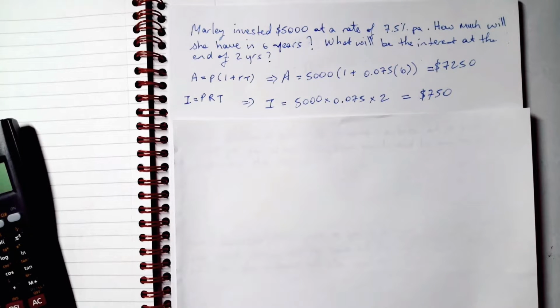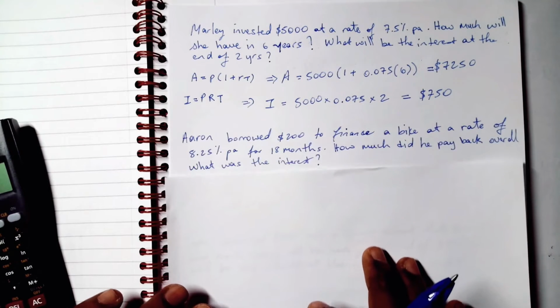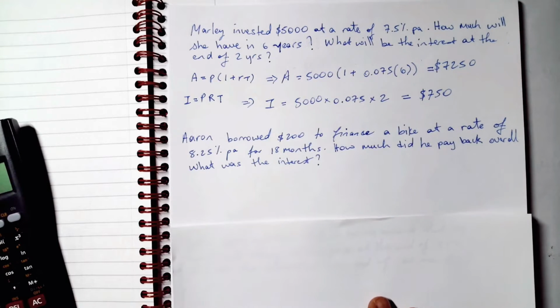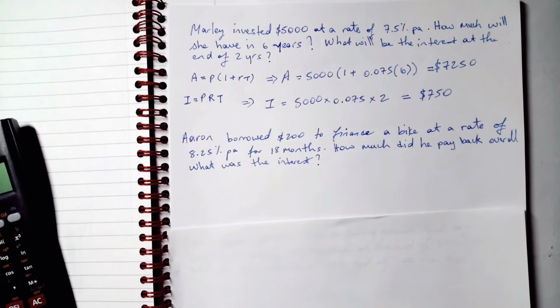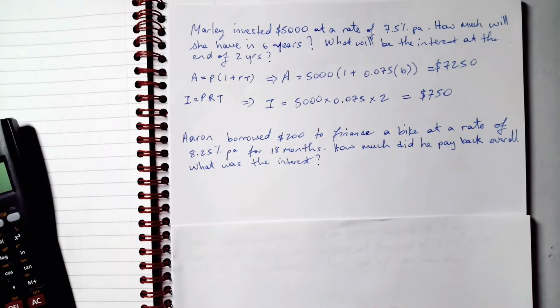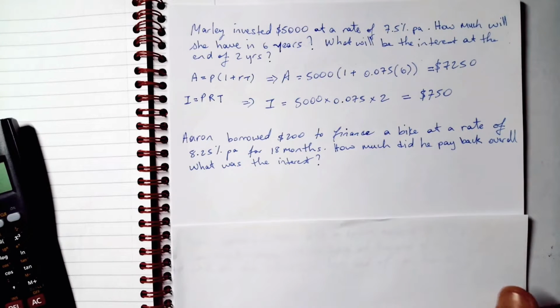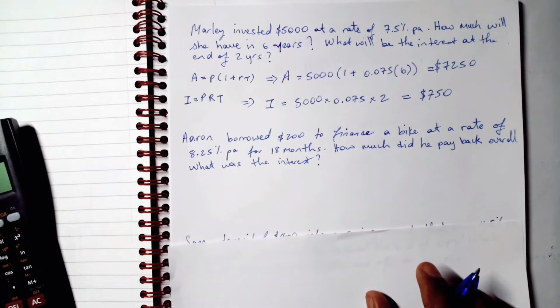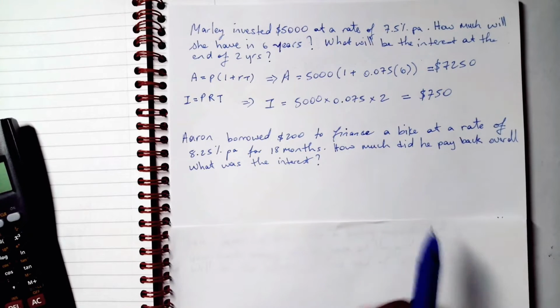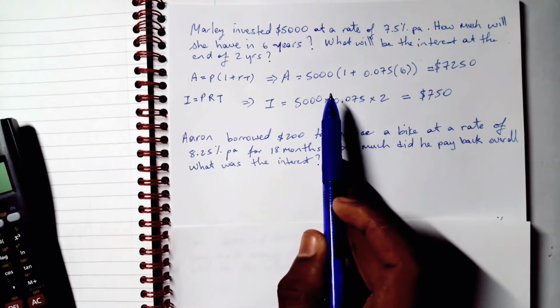Alright, so now we will continue with our simple interest examples. Aaron borrowed $200 to finance a bike at a rate of 8.25% per annum for 18 months. How much did he pay back overall? What was the interest? This is a similar question to the above.